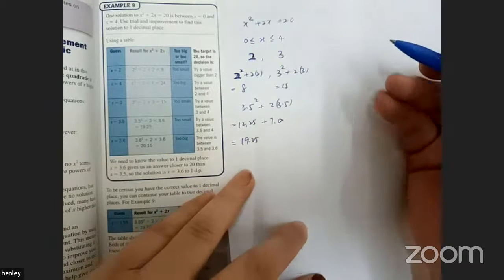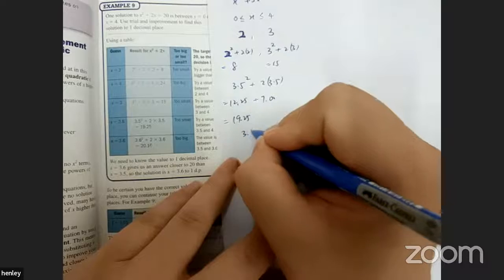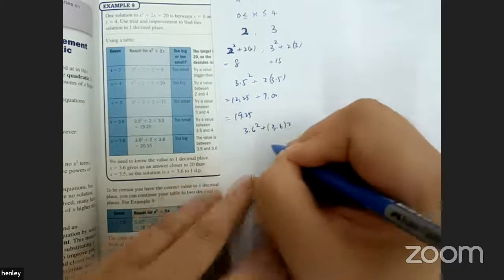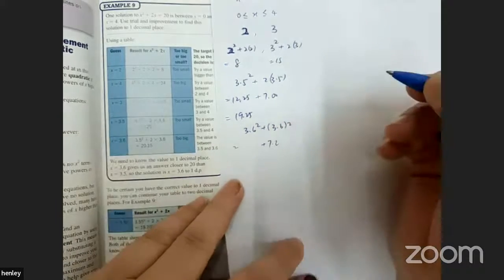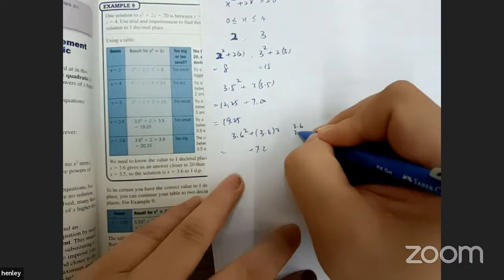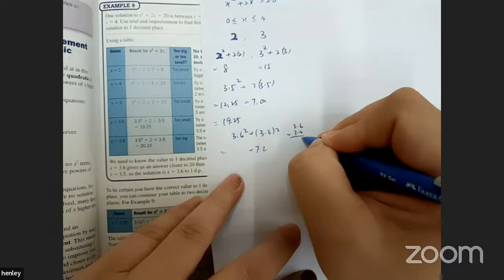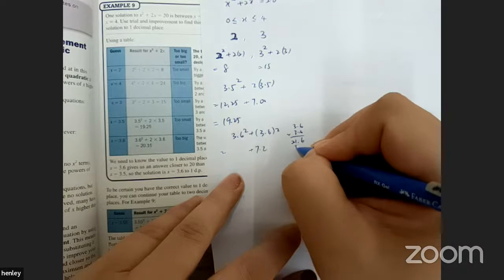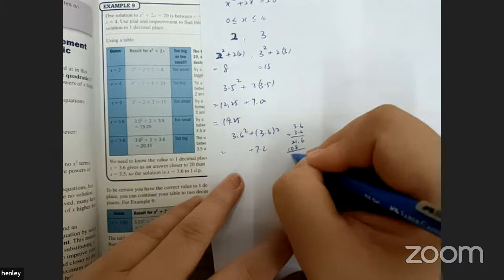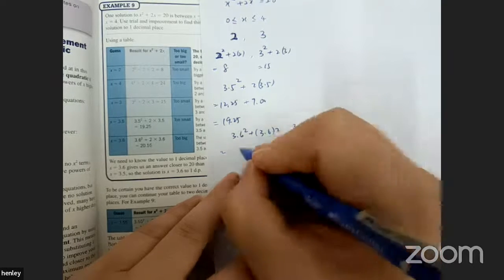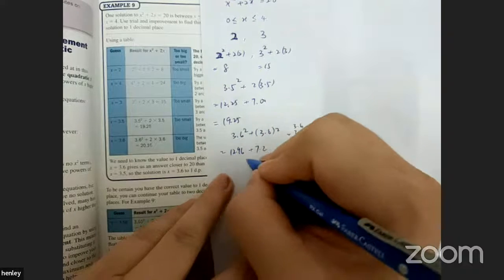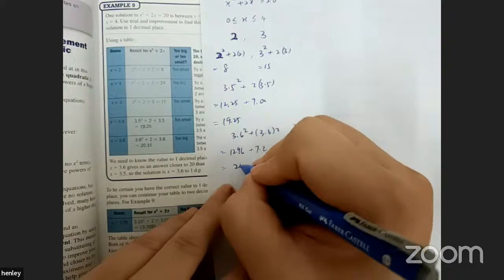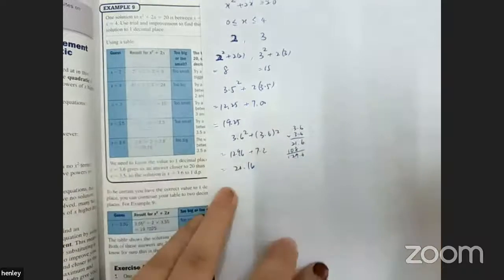Then we should try 3.6. 3.6 squared, plus 2 times 3.6 is 7.2. So this is 20.16. This is too big.